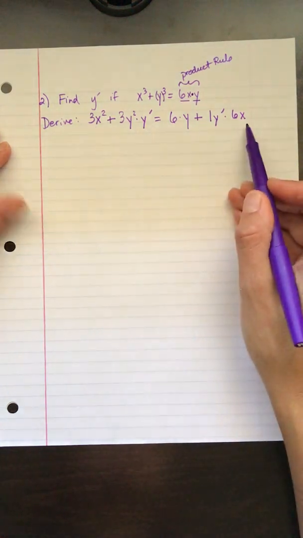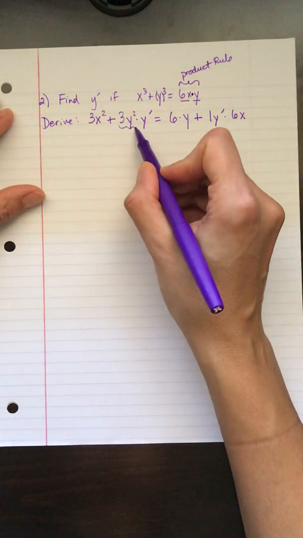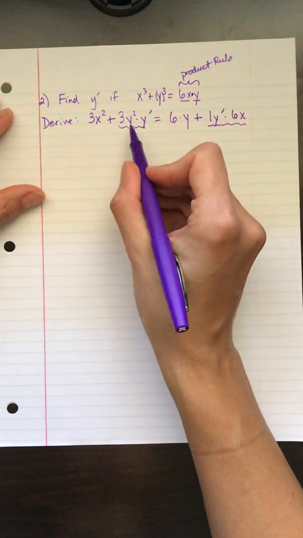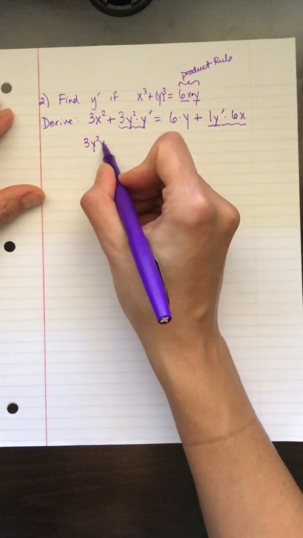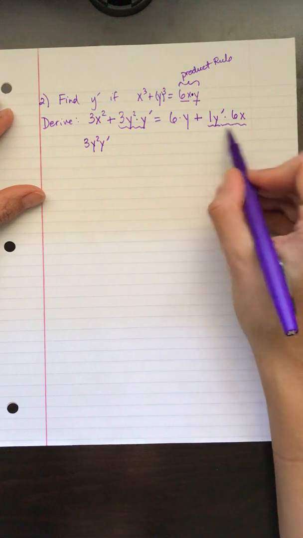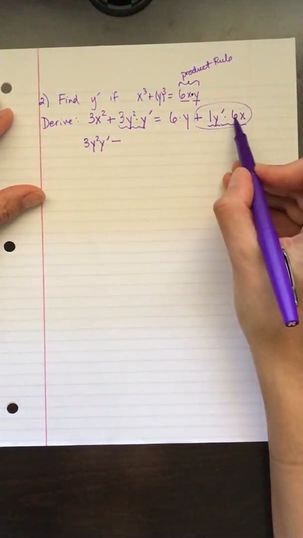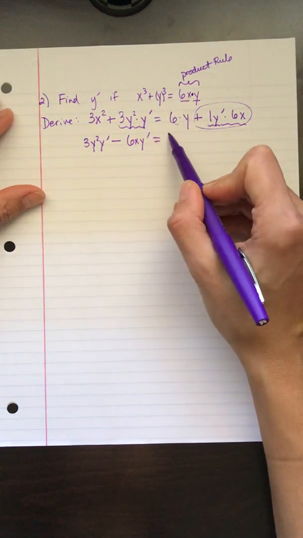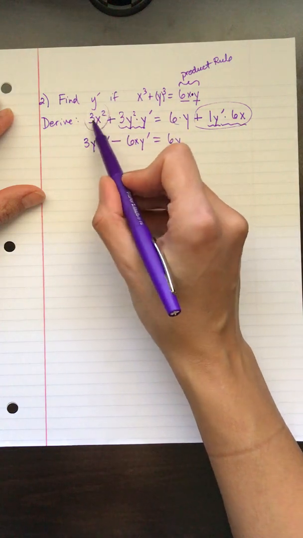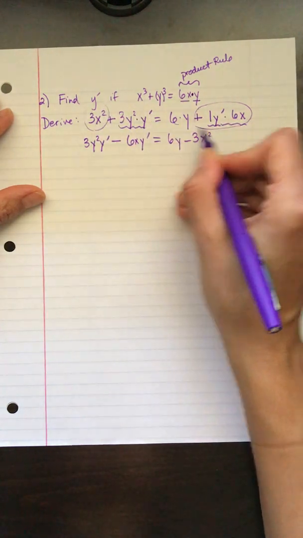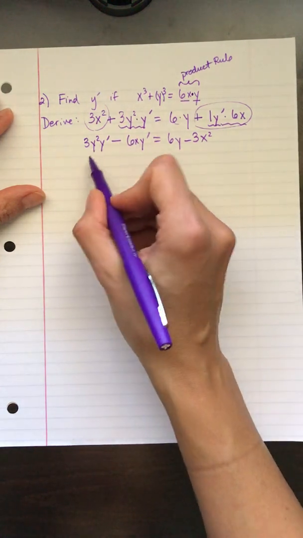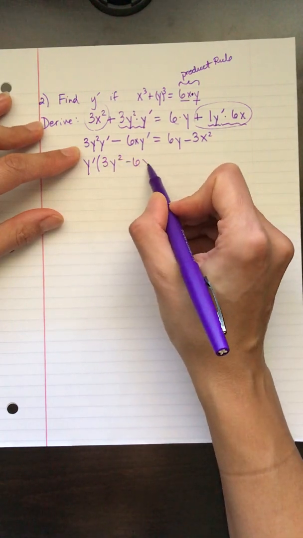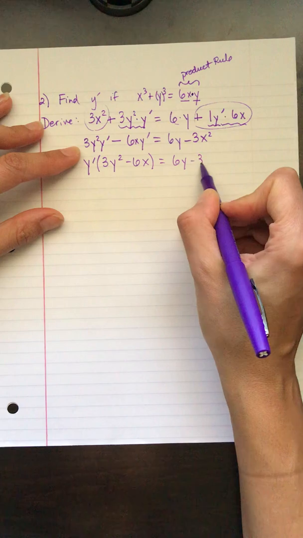All right, once I have it all spelled out, it's time to solve for y prime. I like to get every term that's got a y prime in it on one side of the equal sign. So I'm going to move everything to the left. I'm going to keep 3y squared y prime on the left. I'm going to subtract 6x y prime to the left. I'm going to keep this 6y where it is, and then I'm going to subtract 3x squared, sorry, onto the other side. Now I get to factor out a y prime, leaving me with y prime times 3y squared minus 6x equals 6y minus 3x squared.